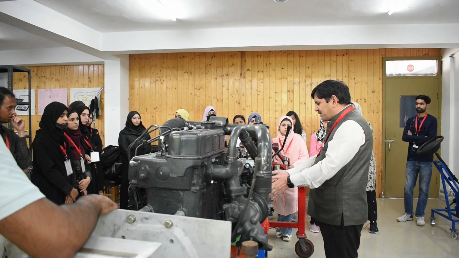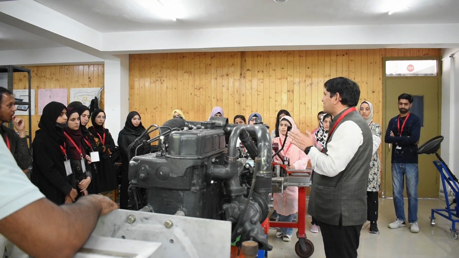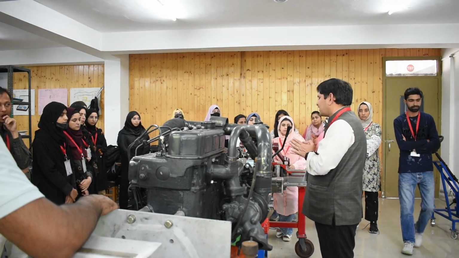So that we have discussed this crankshaft, that is the main shaft where we get the power.